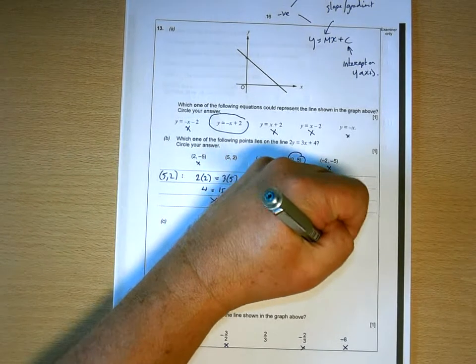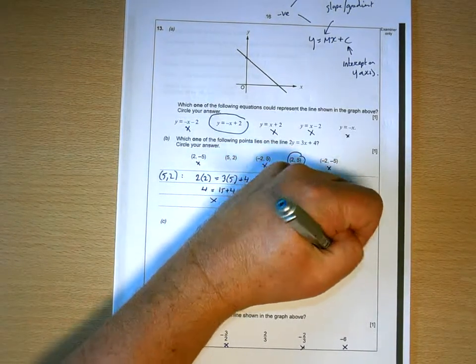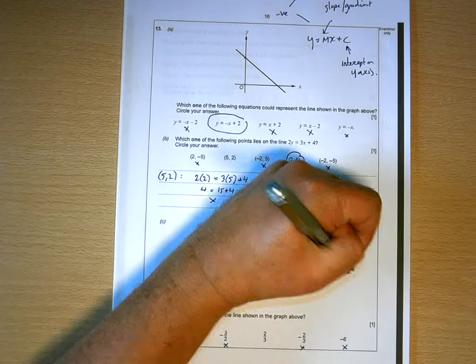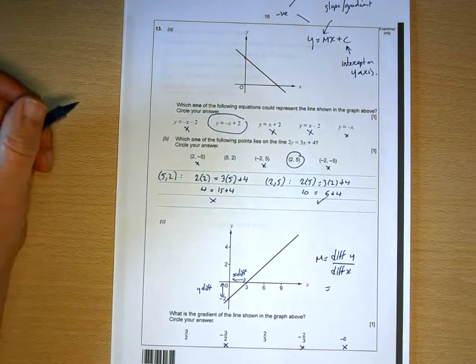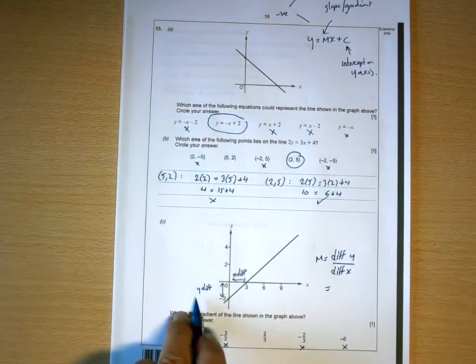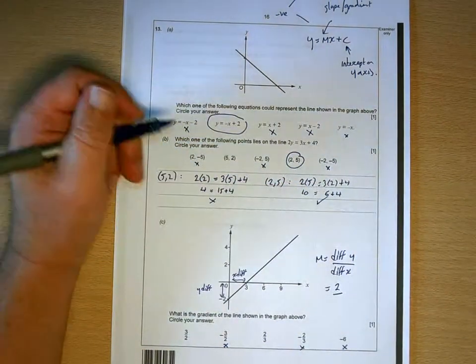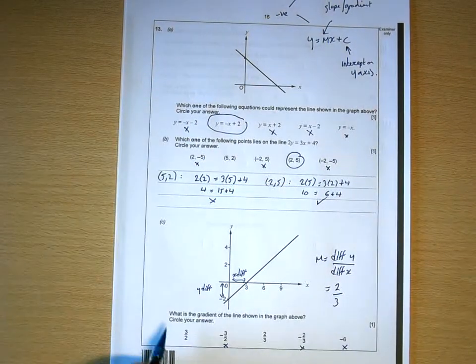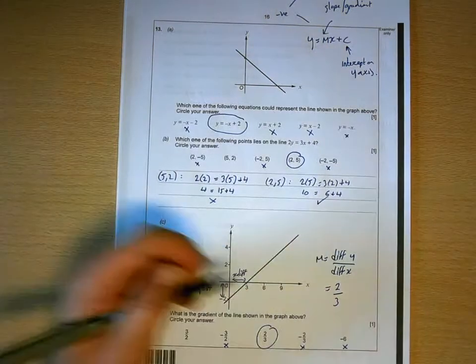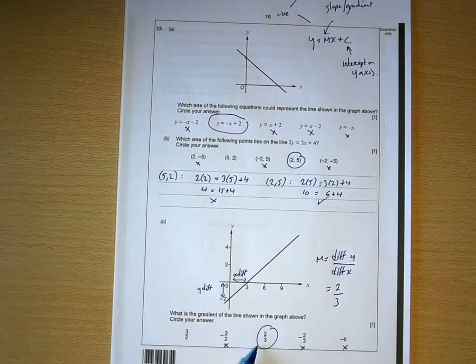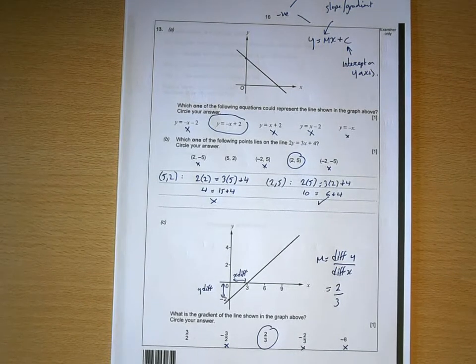So m is diff y over diff x. So diff y is 2, diff x is 3. So it's an uphill graph, so it's positive, and it's 2 over 3.